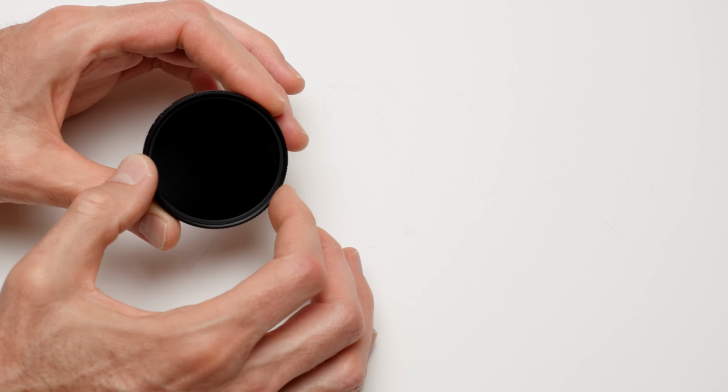For example, I have a very, very nice fixed B+W neutral density filter. It's a beautiful filter, very well constructed. The optics are fantastic. The problem is that it's fixed at 6 stops. So if I put that on my lens, I still have to tweak my camera settings to get the exposure just right, depending on the lighting. So the problem with that is that I can't always use it because it may not get me in the right ballpark.